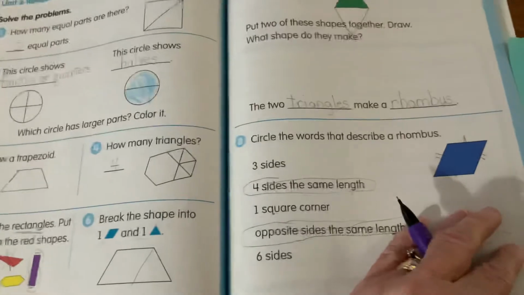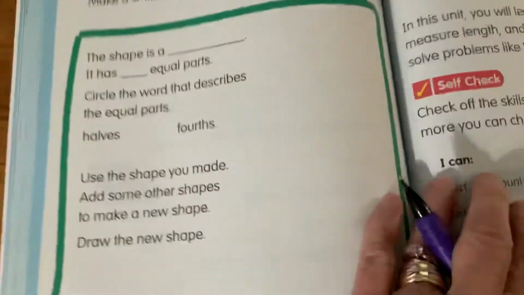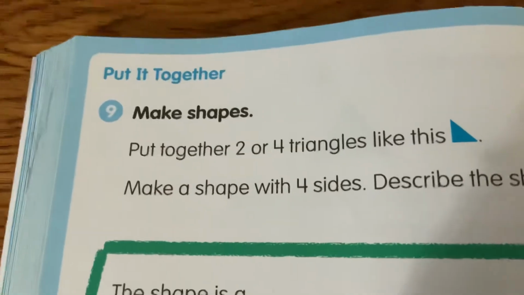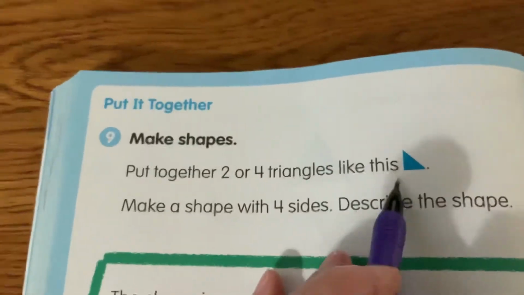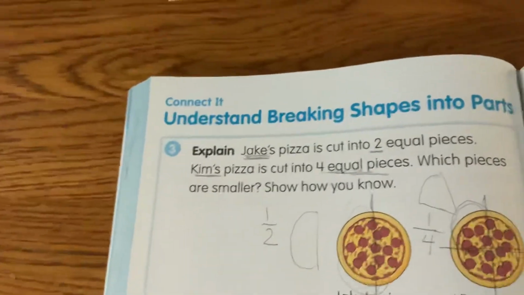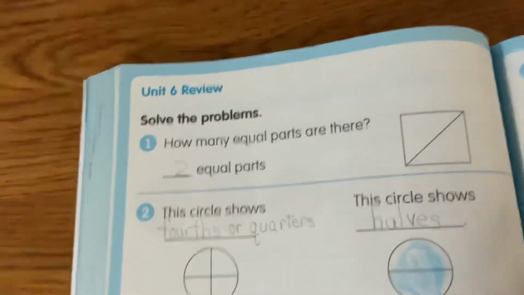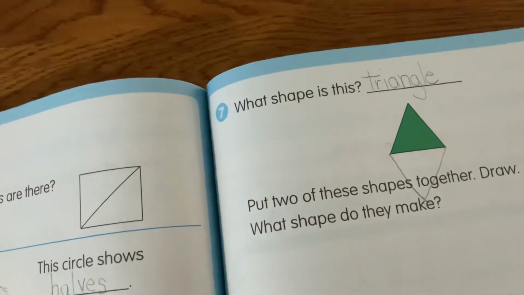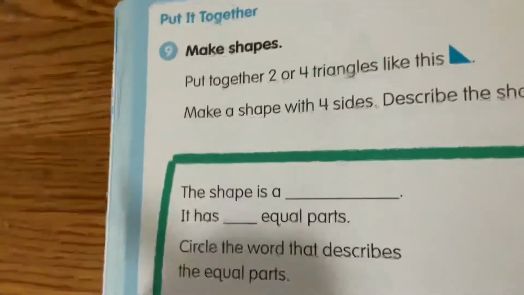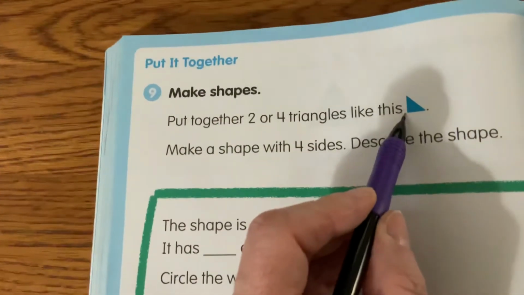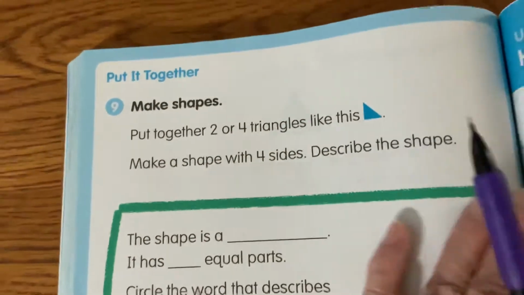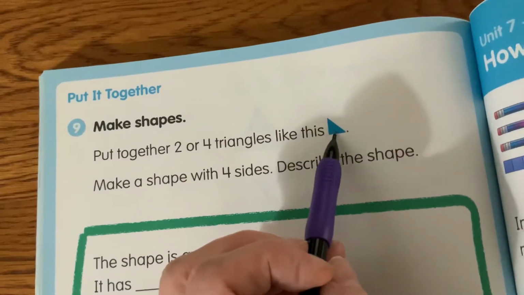Okay, how did you do on those 2 pages? Were they easy? I've got a feeling that you would have made 100 if we were taking the test. Okay, here it says, put together 2 or 4 triangles like this. Now look at this triangle. That's different from the triangle on the page before. This triangle did not have any right angles. The triangle on this page does have a right angle. So you're putting 2 triangles together, or 4, to make a shape using this kind of triangle with 1 right angle.